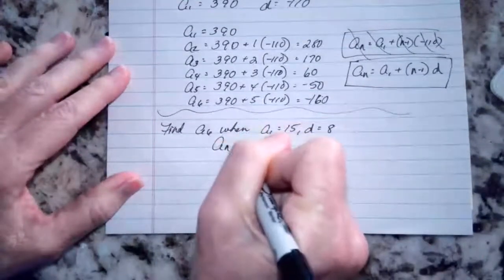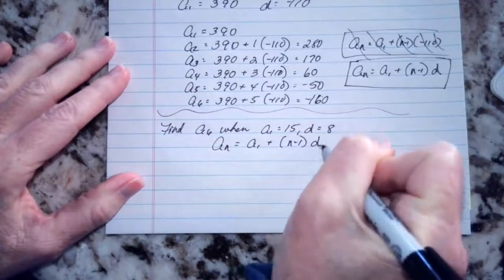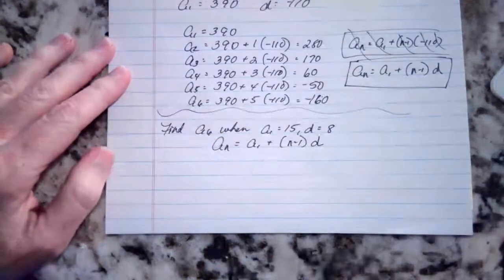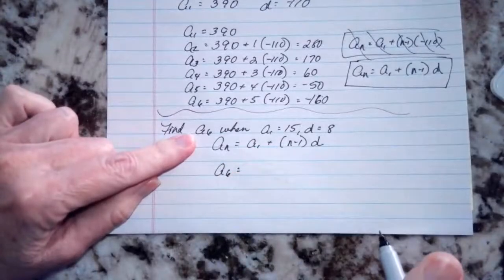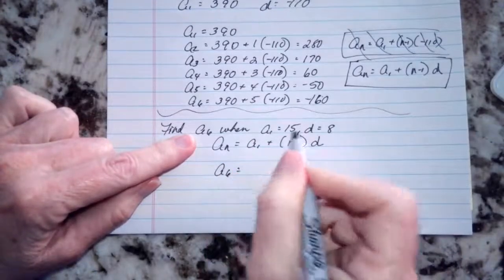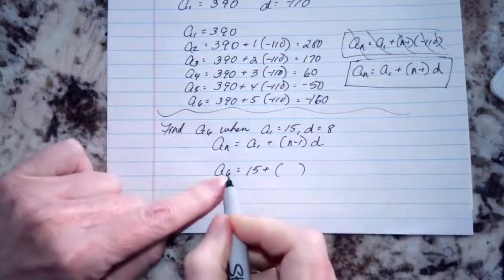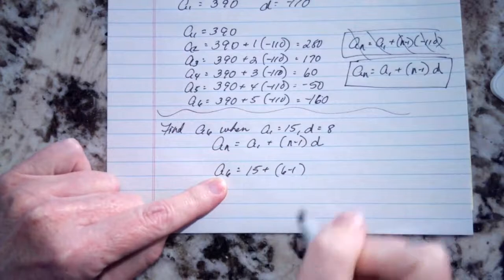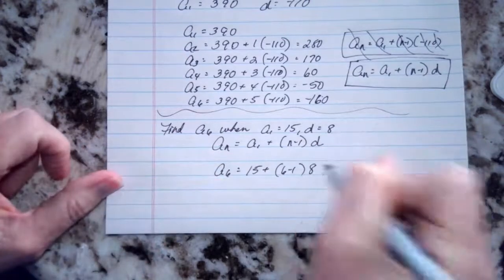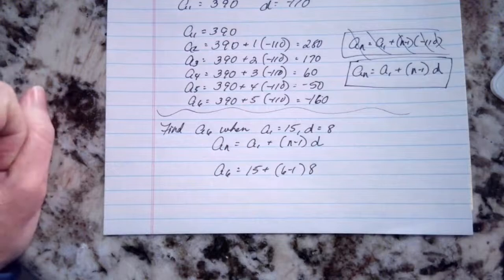If the formula is a sub n equals a sub 1 plus n minus 1 times d, we're looking for a sub 6, the sixth term in this series. A sub 1 is 15, and the n that we're looking for is 6, so we'll put 6 minus 1 there, and the difference between each subsequent term is 8.